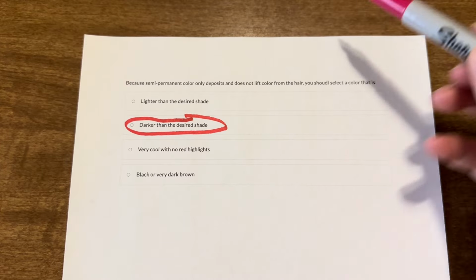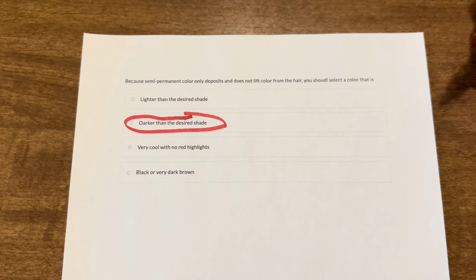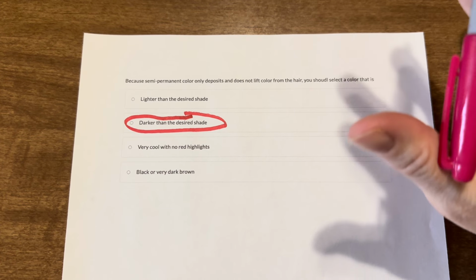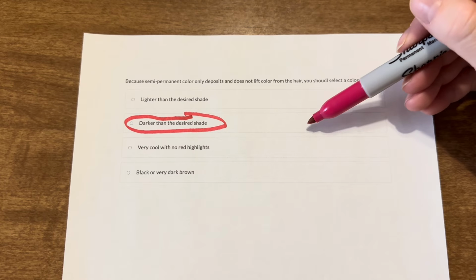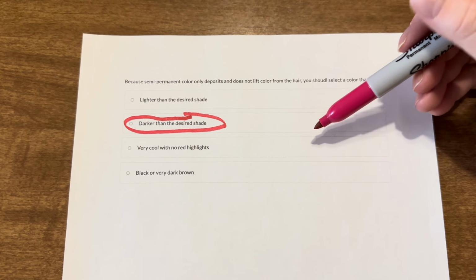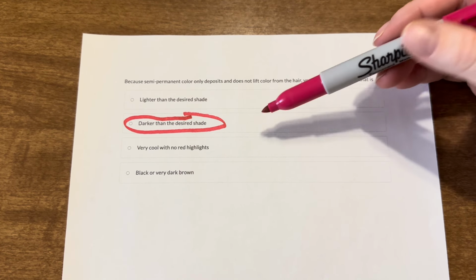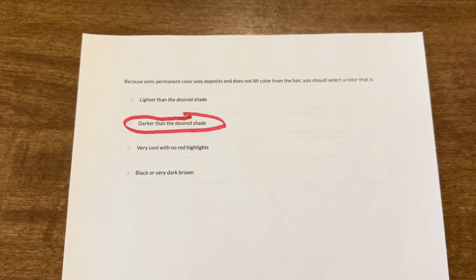And you can remember this because semi-permanent color only deposits, and the answer is darker than the desired shade. They both start with D. You can remember this question with the phrase semi-permanent deposits darker.